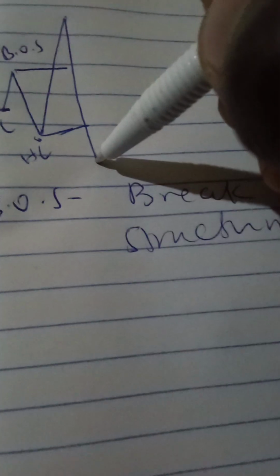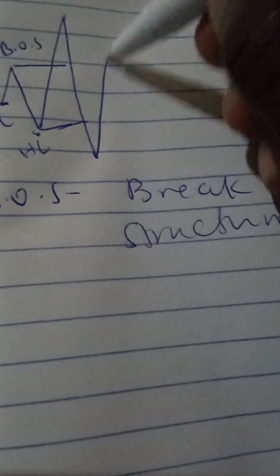At the end of the sweep, I want to see a breaker structure. This right here is what I mean by breaker structure. We're going to write it as BOS, which means break of structure. And then I want to see another break of structure on this guy. These are the things I've learned over the week. So this is type 1.